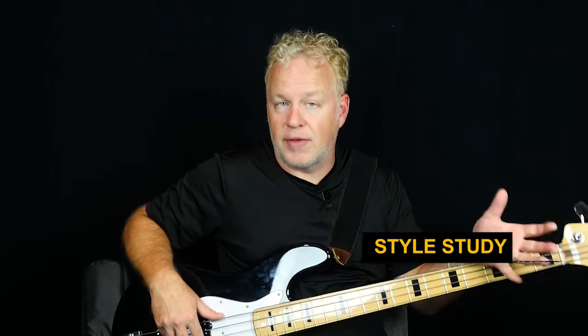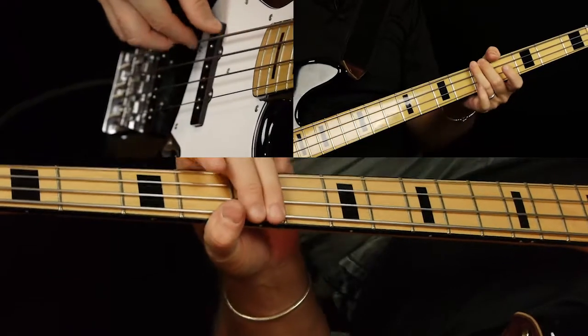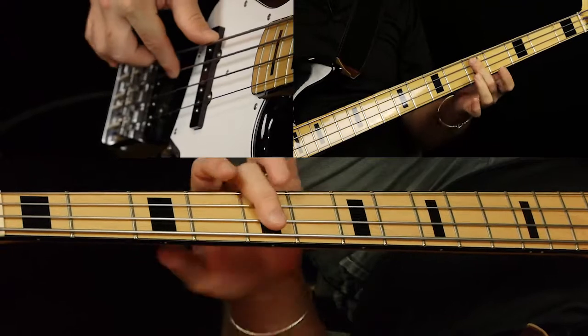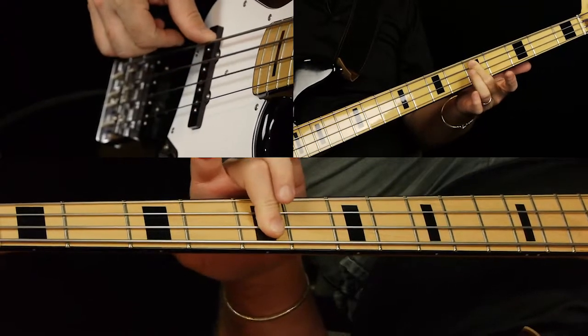In this lesson, I'm going to do another fundamental of bassline creation, improvisation, creating strong basslines. And we're going to talk about transition notes. Say we're going from an A minor chord to a D major chord.